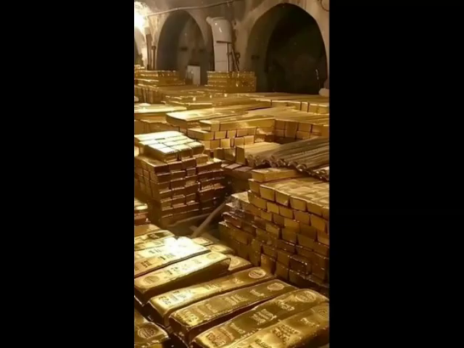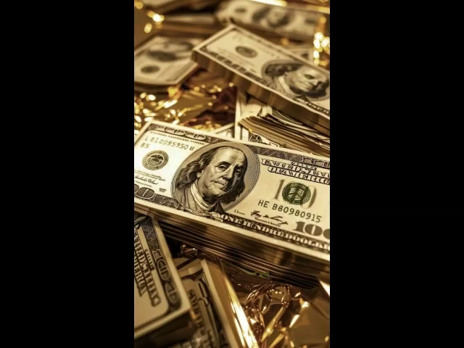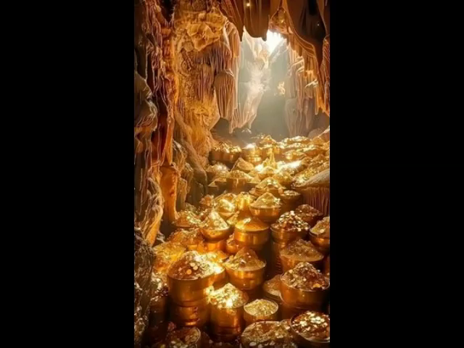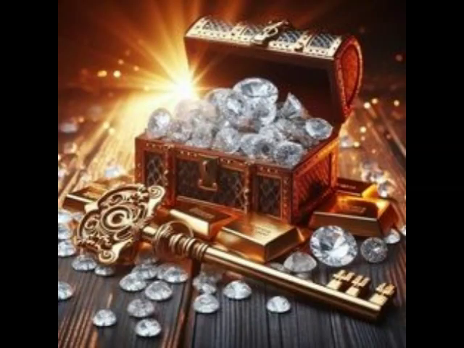I am the temple. I am the current. I am the living wealth. So it is. So it spirals. So I rise.